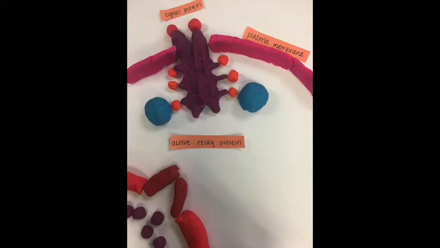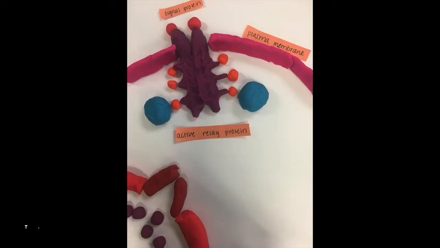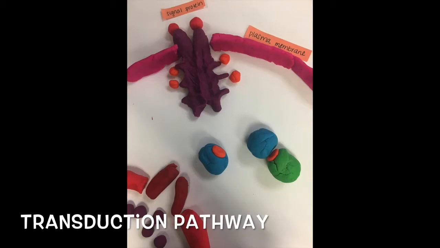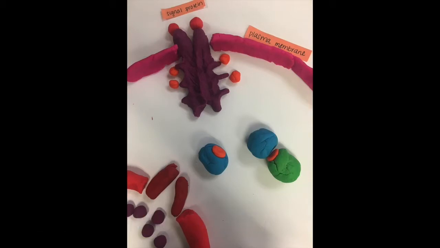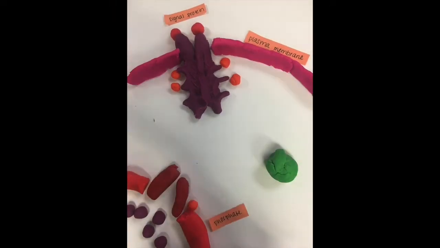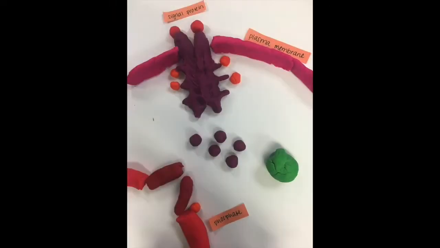This then triggers a signal where phosphates are released and attached to the protein kinase to make it active. More phosphates are released until it reaches the ion-gated channel, allowing calcium ions to be released from the ER.